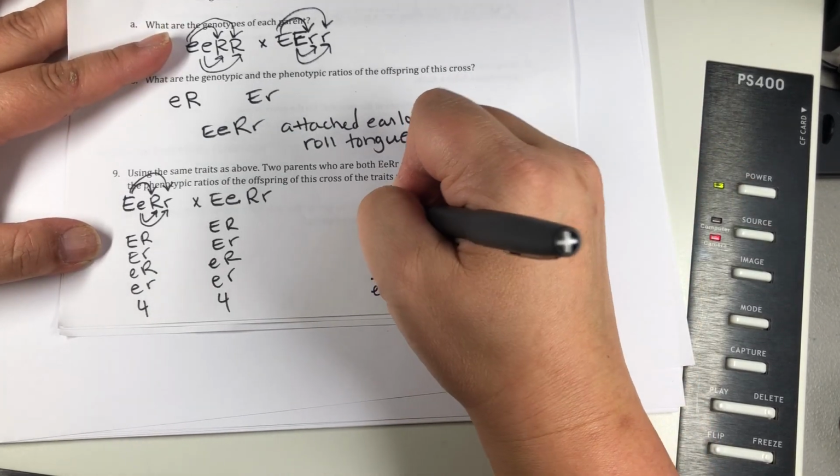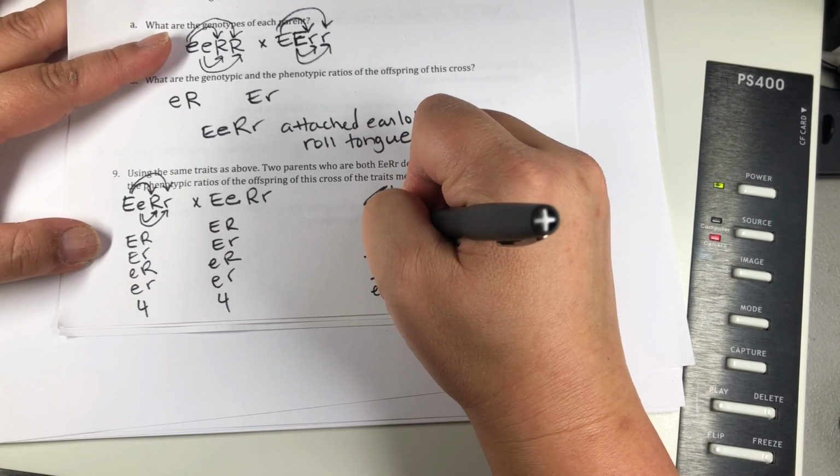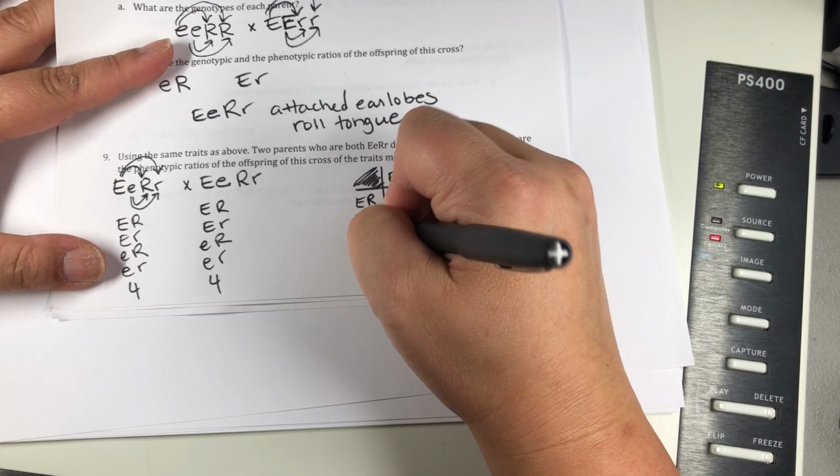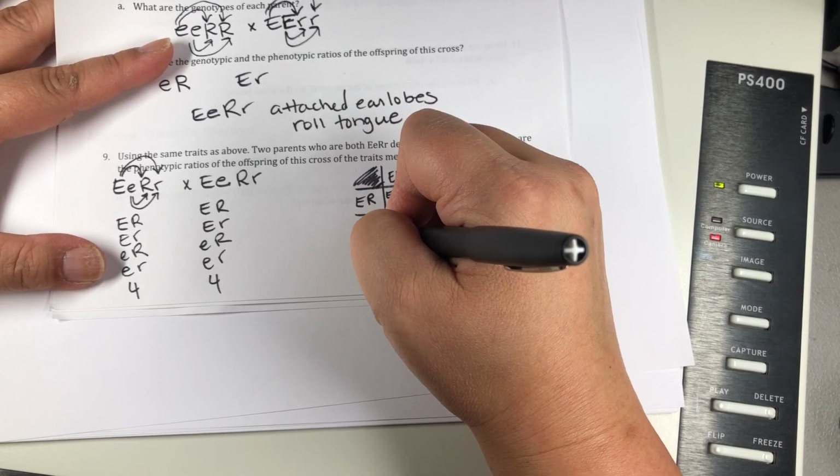Okay, and then let's do this cross. I'm just going to write it in. Sorry, it's so small.